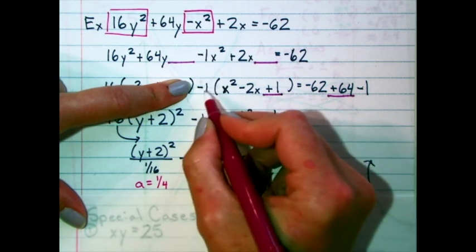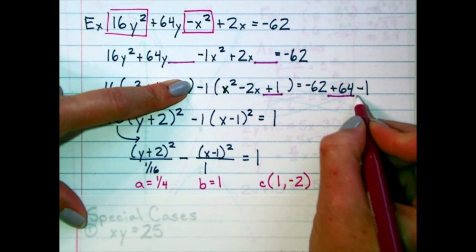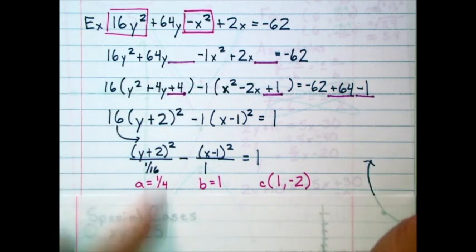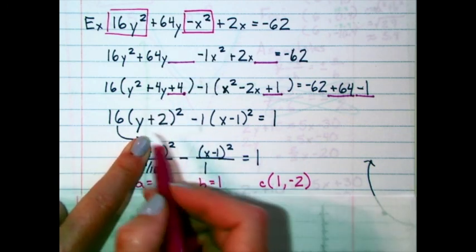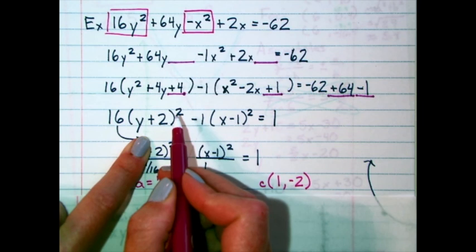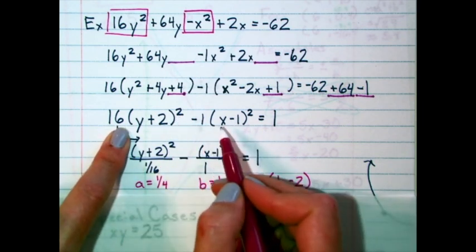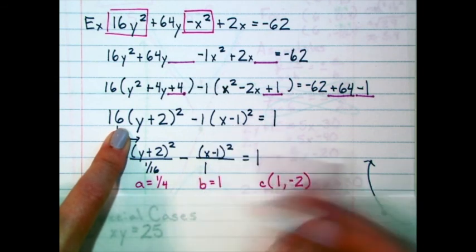But we've got to multiply by what we factored out, so -1 times +1, we actually subtracted 1 on that one. So going ahead and factoring out these perfect squares that we made, we've got y plus 2 squared with a coefficient of 16. And we've got x minus 1 squared with a coefficient of -1.